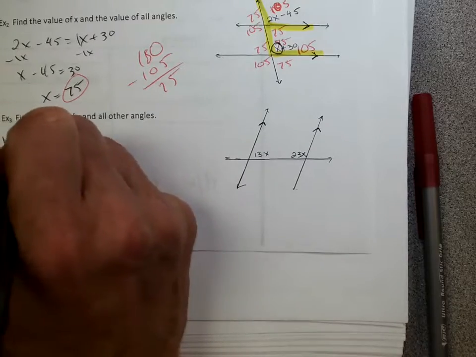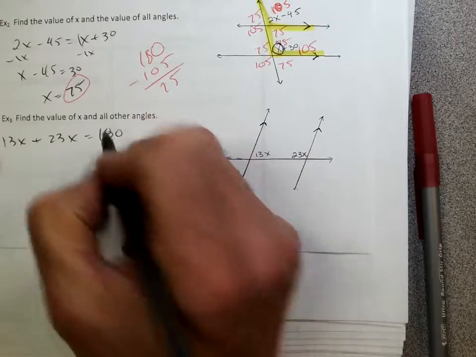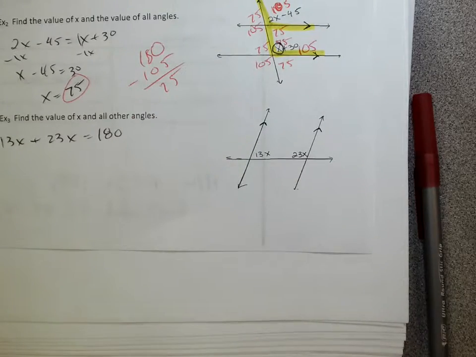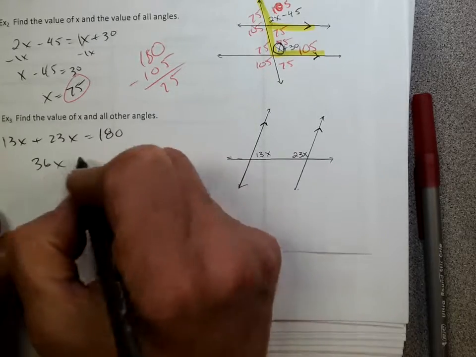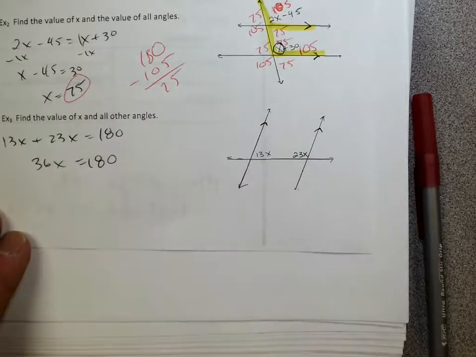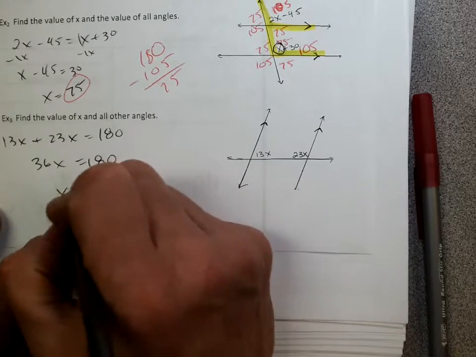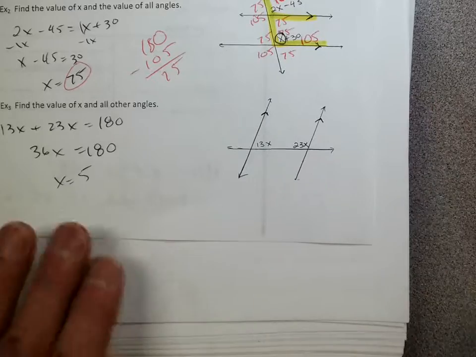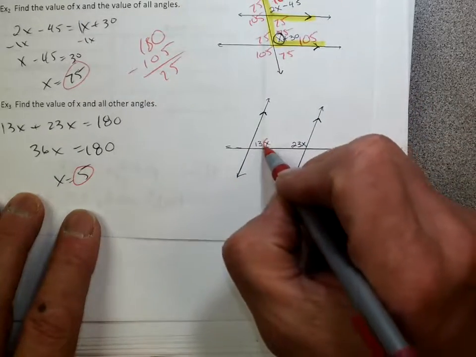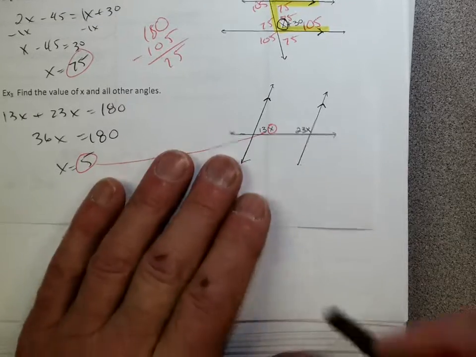So we're going to go 13x plus 23x equals 180 because they are supplementary, okay? What's that going to make? 36x equals 180. Good job. And divide by 36. What's 180 divided by 36? I get 5. Okay, x equals 5, we got it. So let's find all the other angles. Let's put 5 into here. If x is 5, let's put 5 right there. So 13 times 5, I think, is 65, right?